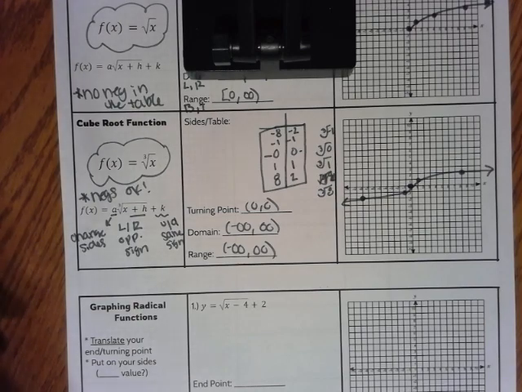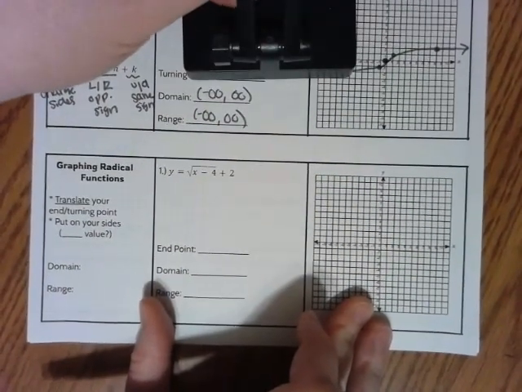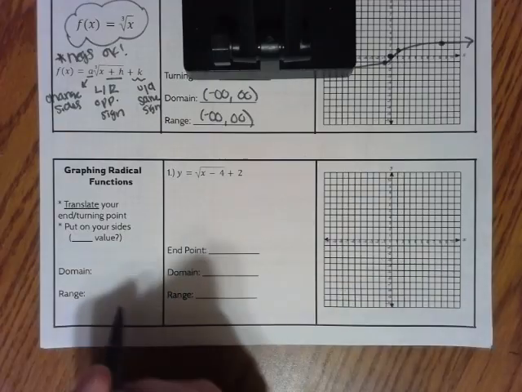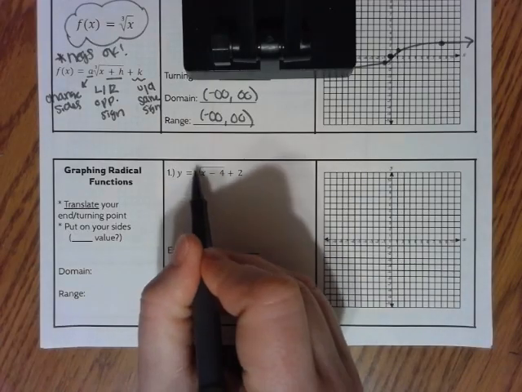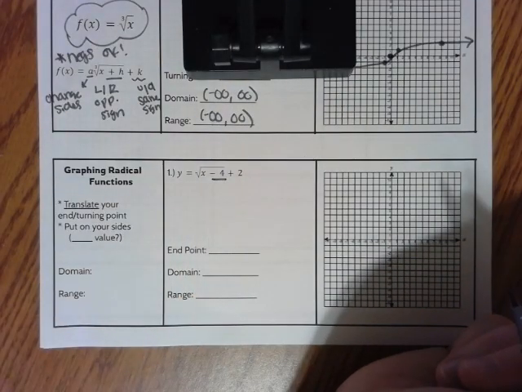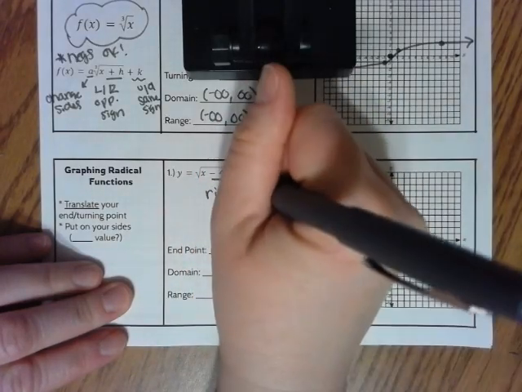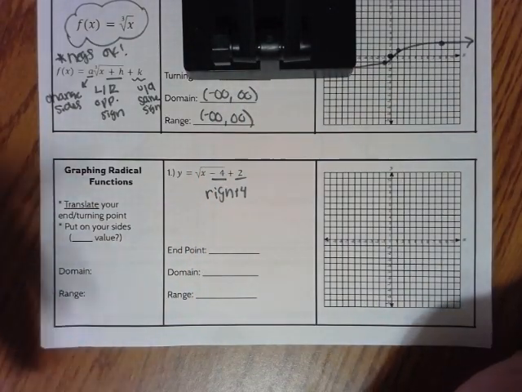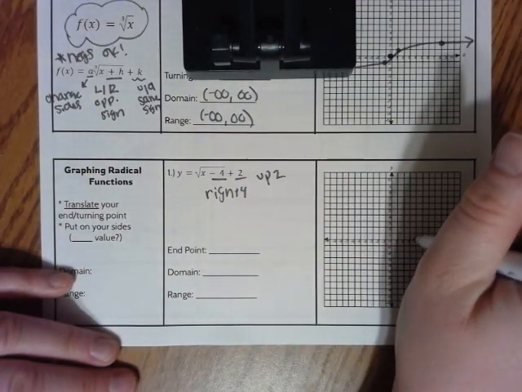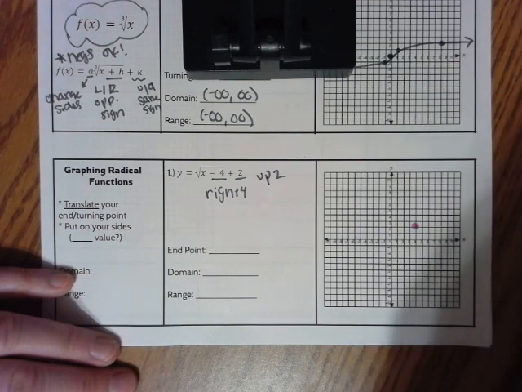So when we graph these, hopefully it seems pretty familiar because we're just going back to transformation rules. We just have a different shape that we're doing it with. Probably the easiest way to graph these is step one, find that endpoint or middle point. So we have a square root function, but it doesn't change how we start. So inside with x, we see we have a -4, so we know that's going to take our graph right 4. Outside at the end by itself, we have a +2. We know that will take our graph up 2. So we know our starting point is over 4, up 2. So right 4, up 2.